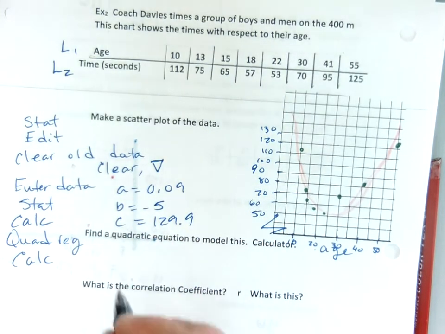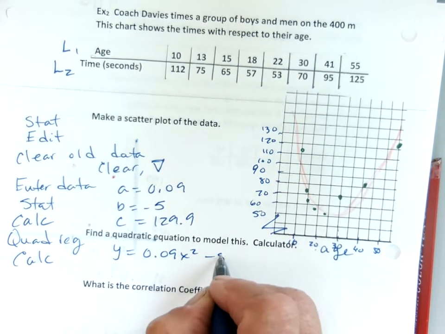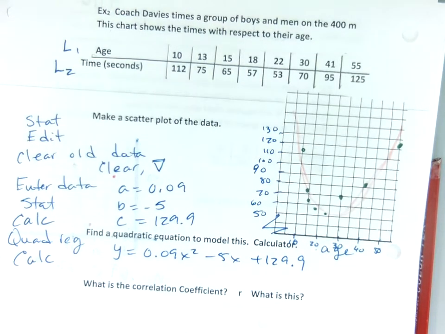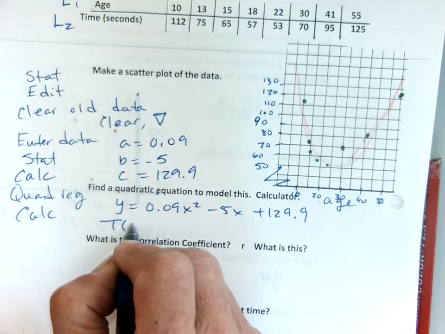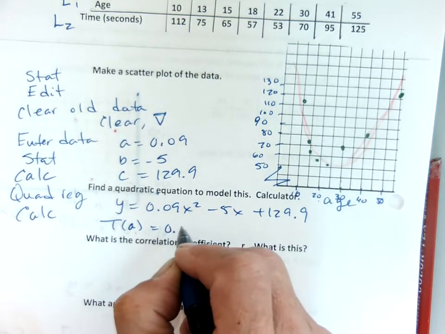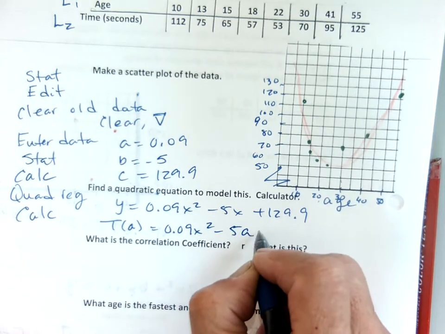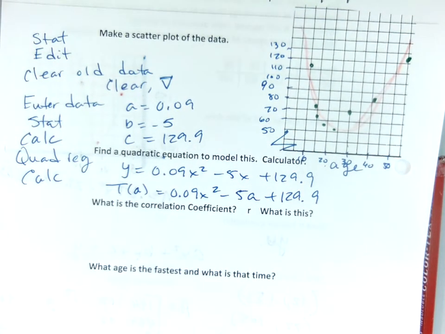So my equation is going to be y equals 0.09x squared minus 5x plus 129.9, or I could use time with respect to age. Same equation, I just like to write letters that mean something. I just changed my variables, that's all. Instead of y and x, I like time with respect to age.